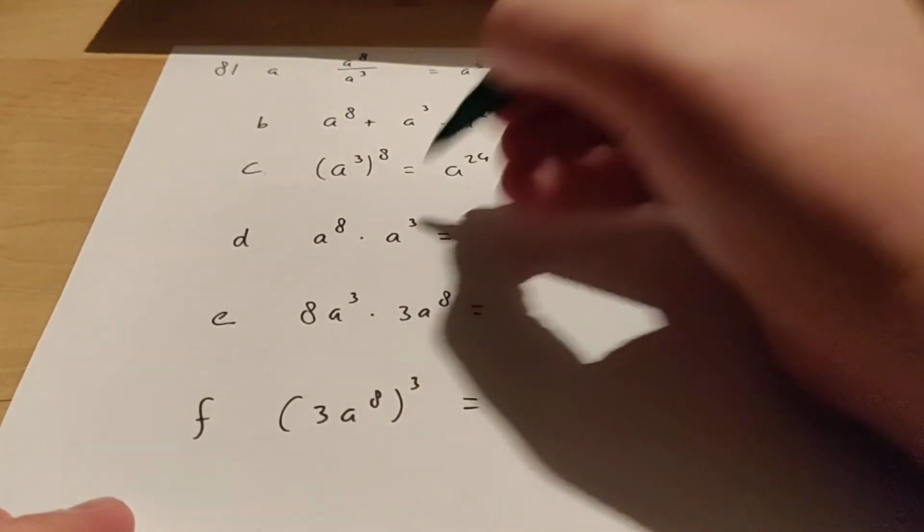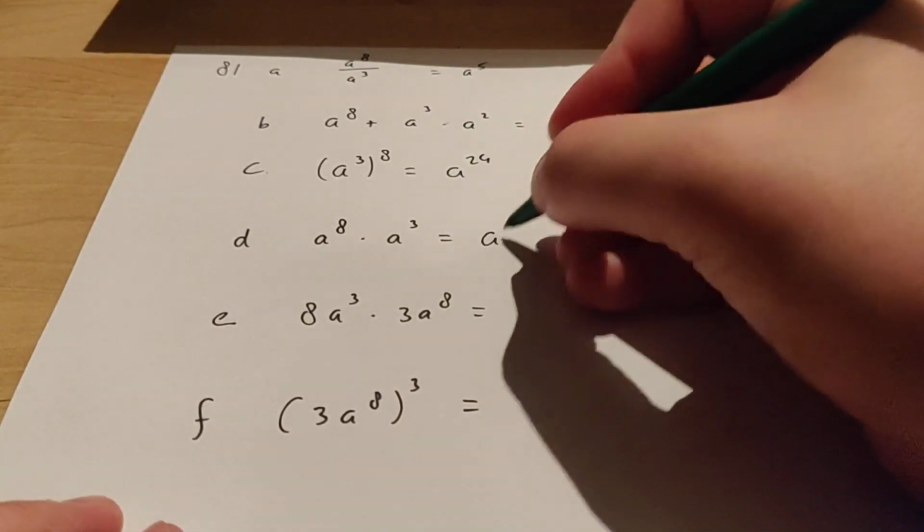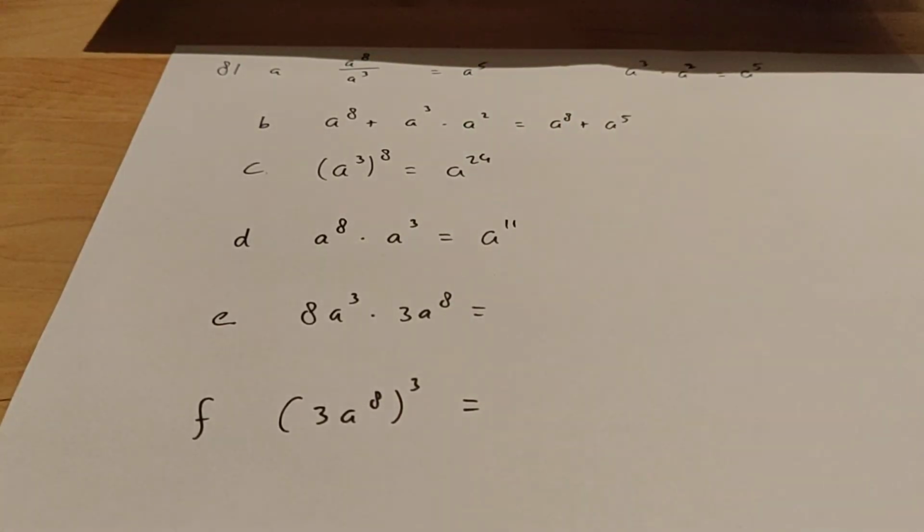If you multiply powers, we actually did that here already, right? Then you just add them. So this is 8 to the power of 11.